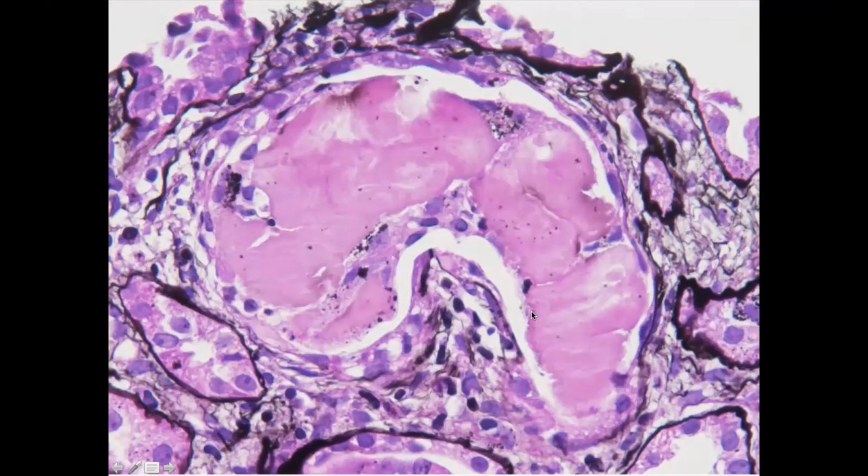Always we can tell through looking at the tubular basement membrane. Someone might say, I can't tell what stain we're looking at. Of course you can. Just look at your surrounding. Look for the clues in the surrounding. This is Jones silver stain. And we can see we have a fracture in this cast over here.